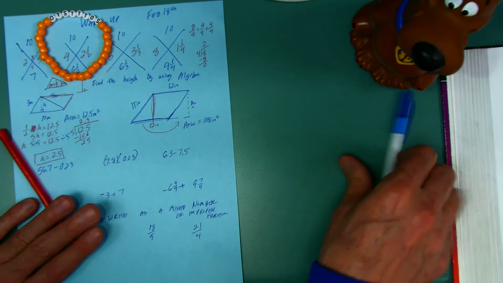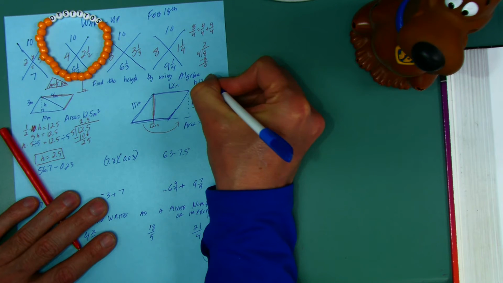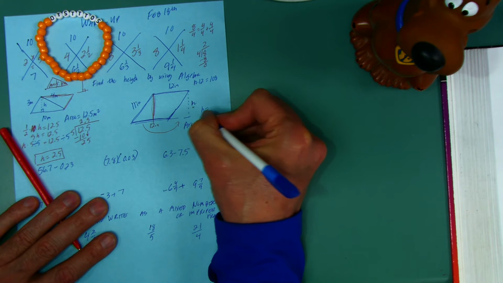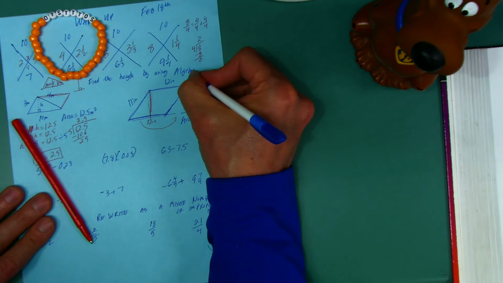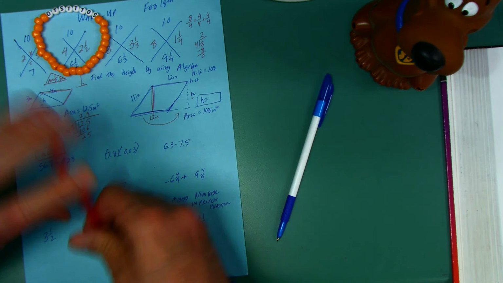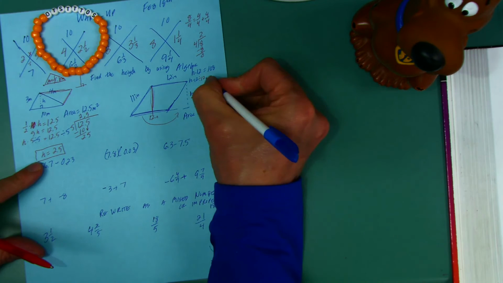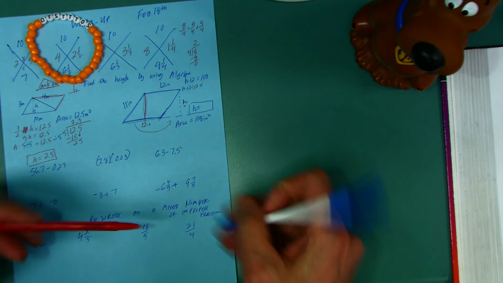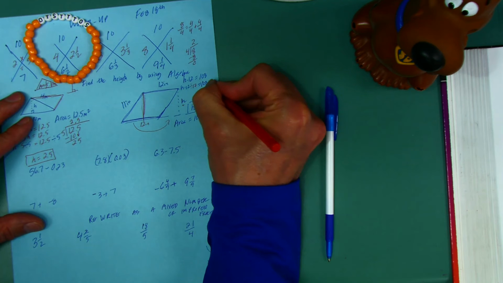So what we have here, we have the height times 12 equals 108. Now I want to get h by itself, isolated. Remember, isolate the variable. So I have to get rid of that times 12. How do you get rid of it? Times 12? Well, hopefully you said divide by 12. And if I divide that side by 12, I'm going to follow the rule on the bracelet, and I'm going to divide the other side by 12.